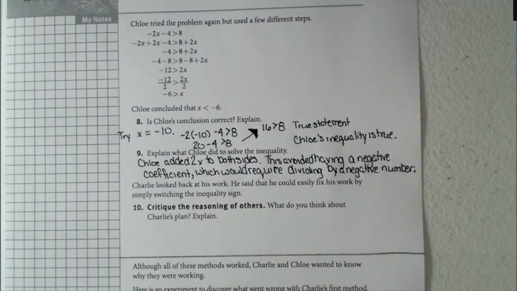Okay. Charlie looked back at his work. He said that he could fix his work by simply switching the inequality sign. What do you think about Charlie's plan, and explain?